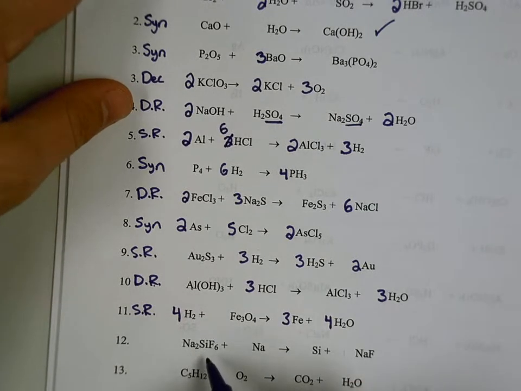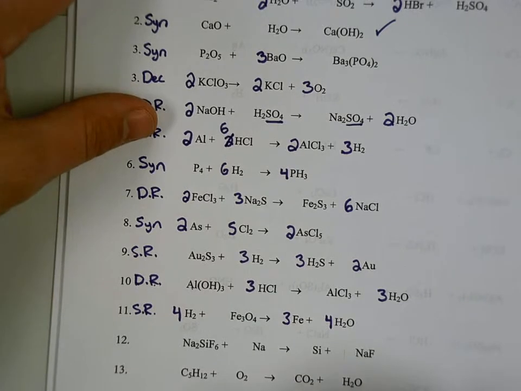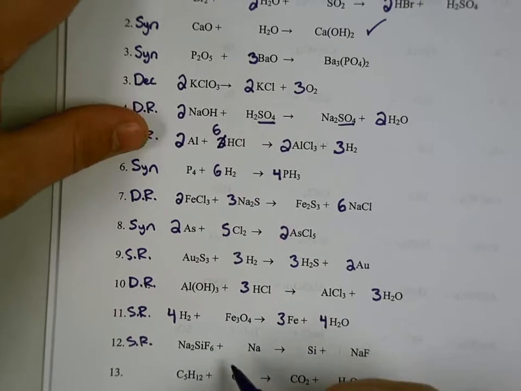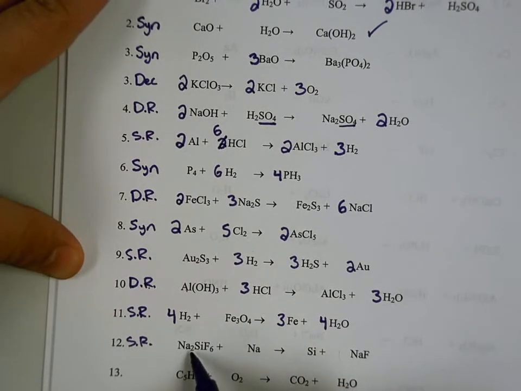For number 12, this looks like an unknown type for now, so I'm going to leave the type not identified. In this problem, maybe we could call it a single replacement because the sodium is combining with this and kicking out the silicone. So in this problem, we have 2 sodiums on the left plus this one over here.